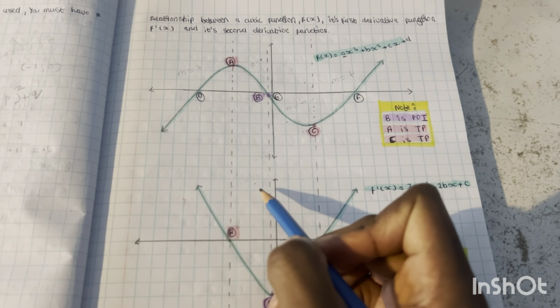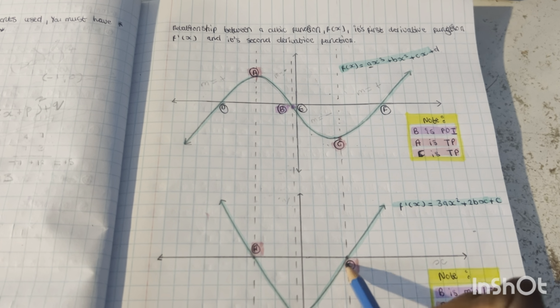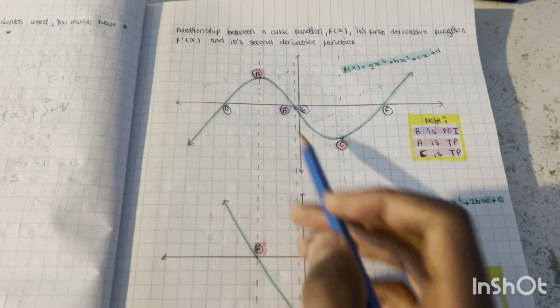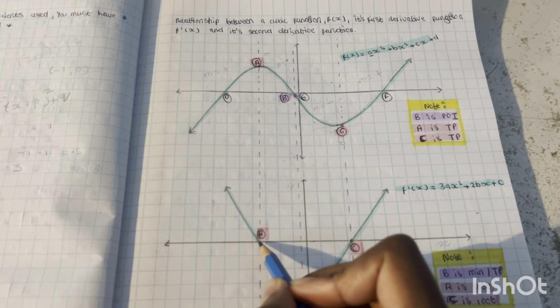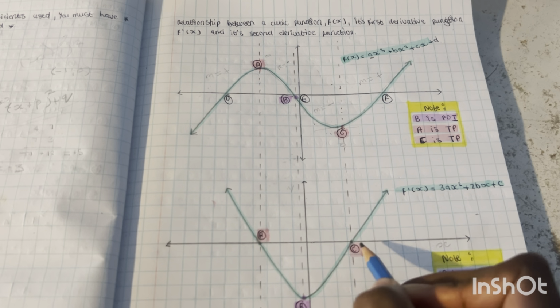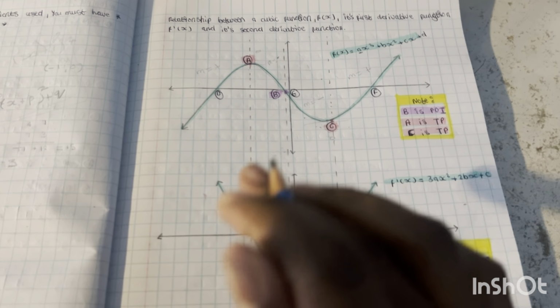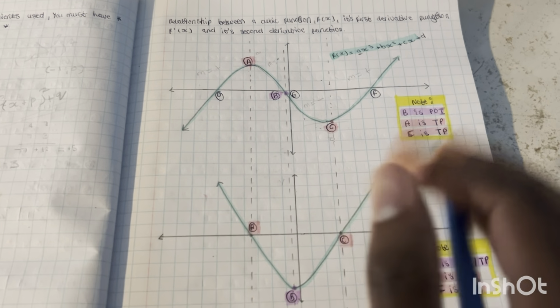At the turning points, your gradient is 0. Notice with our parabola, we're going to have these two points. At A, you're going to have a gradient of 0. At C, you're going to have a gradient of 0. Don't even worry about the parabola. Just worry about this: 0, 0. That makes sense.